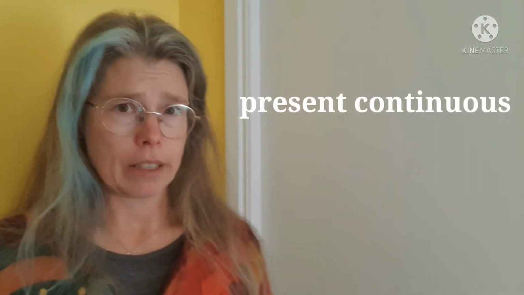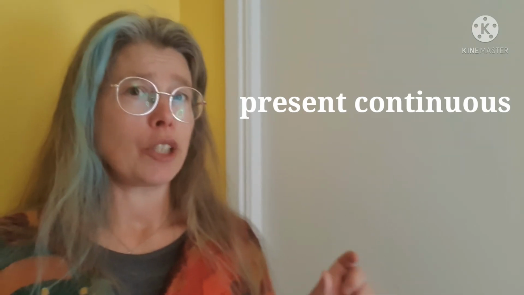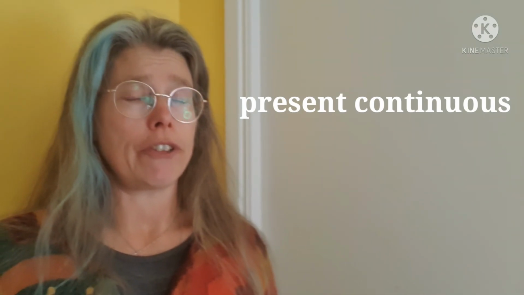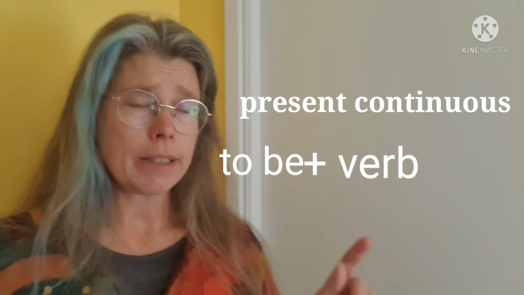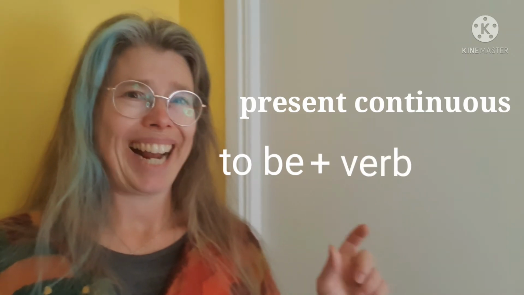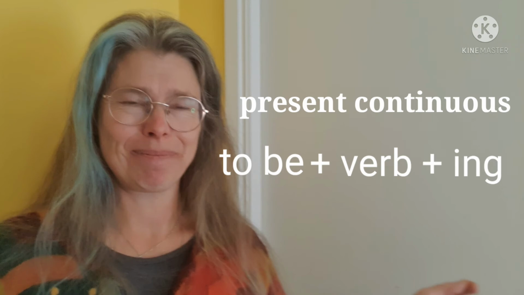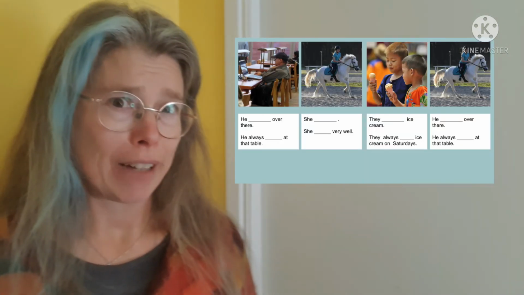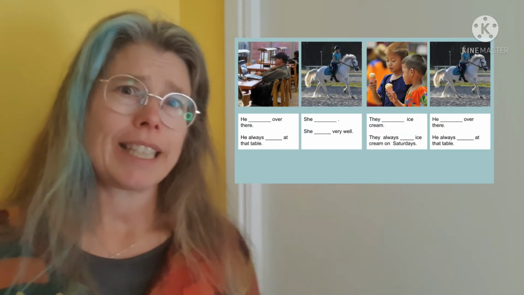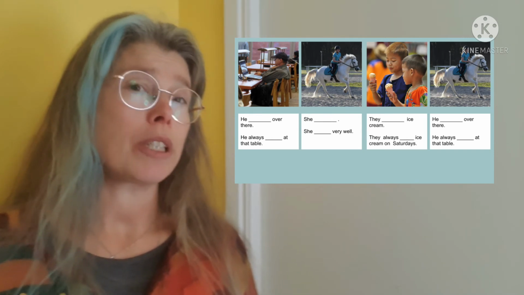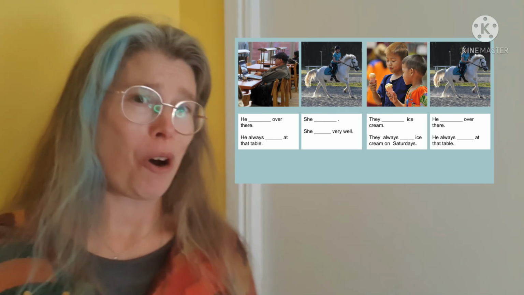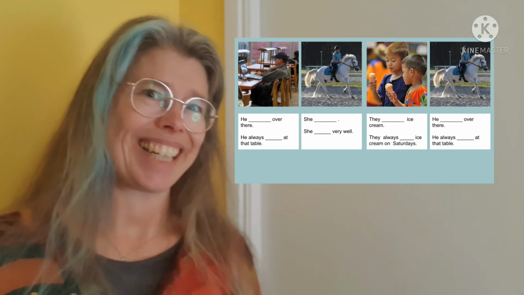You form the present continuous by using the correct form of the verb to be, plus the basic verb form and adding ing. So, are you ready to have a go? Have a look at these examples and see if you can put the right form of the present tense in the examples.